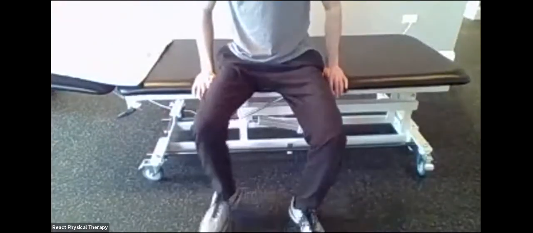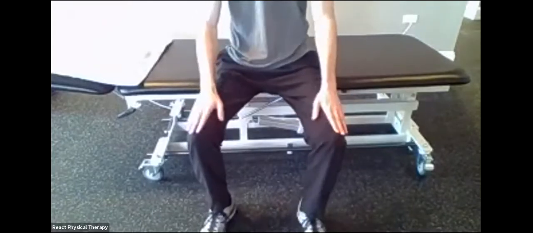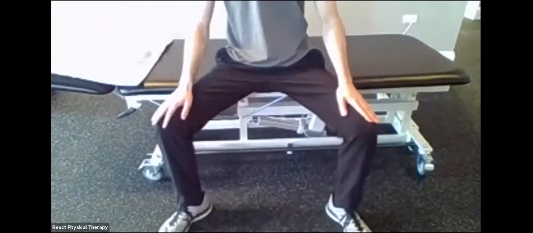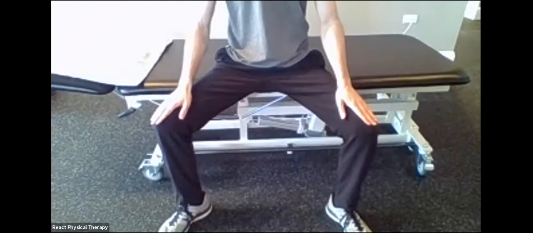Now, when we take that wider stance, we need to be really picky about our knee position in relation to our feet. So I'll try to demonstrate that here. Let me start in the bottom position, and I'll show you this in a seated position. Imagine this would be the bottom of my squat. This is what we're going to go for, a slightly wider stance.